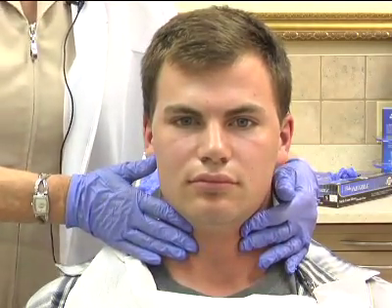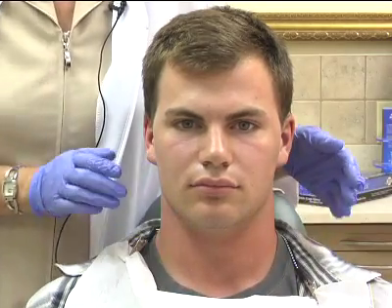And what you're looking for, it is difficult to palpate the thyroid gland, but what you're looking for is symmetrical movement, that there's not an enlargement on one side or some type of irregularity in the movement, or basically the asymmetry in the movement.